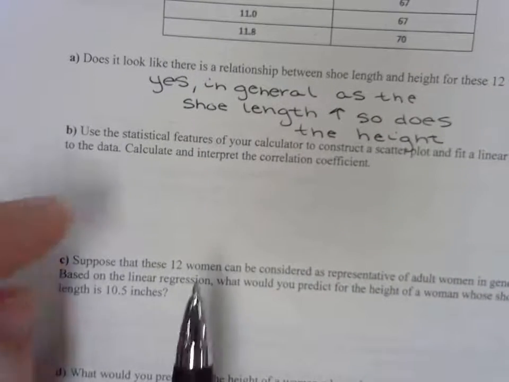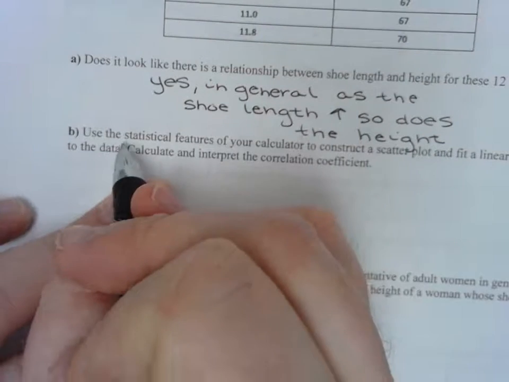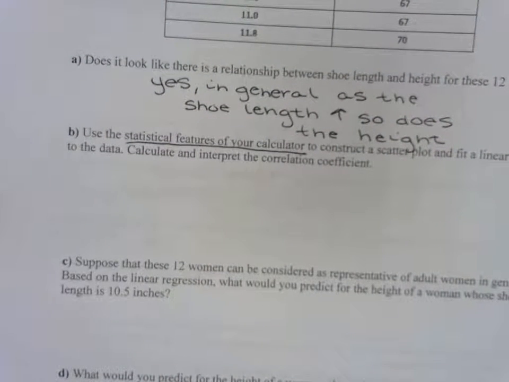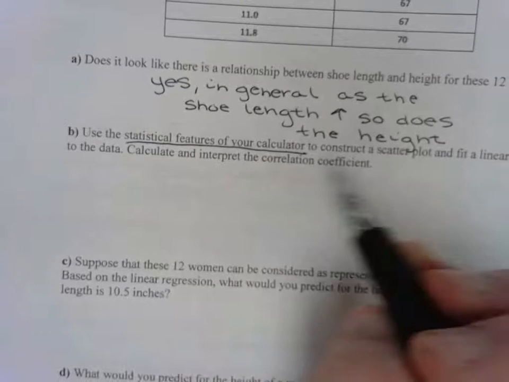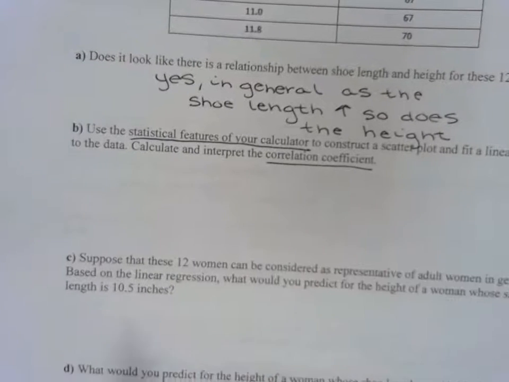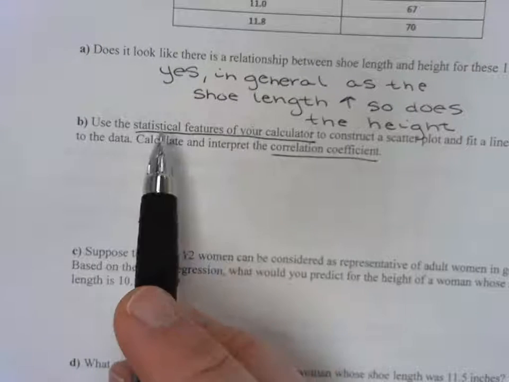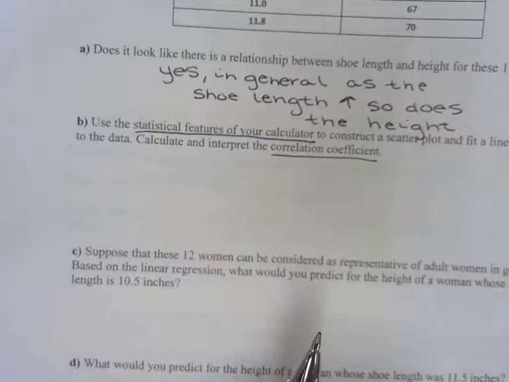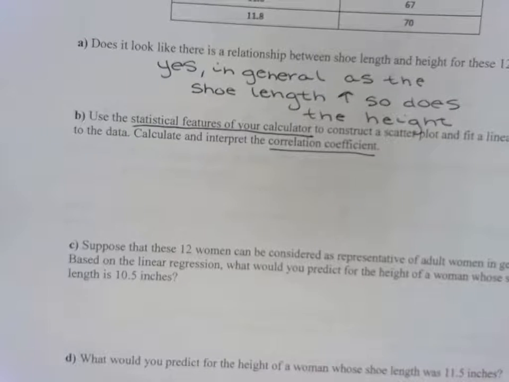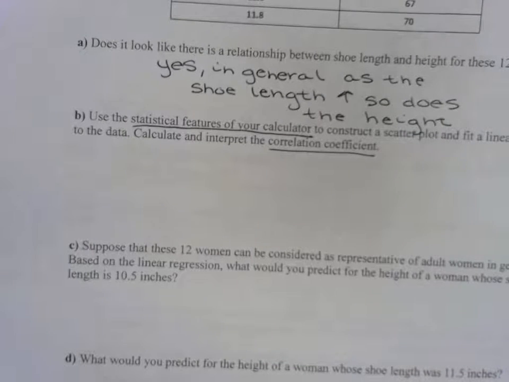Okay, part B. Use the statistical features of your calculator. That's kind of telling you, okay, use Desmos. Use the statistical feature of your calculator to construct a scatter plot and fit a linear function to the data. Calculate and interpret the correlation coefficient. Okay, so let's go ahead, do what you just did. The correlation coefficient we'll talk about in a second, but do what we just did on Desmos. Type in the table, create a scatter plot, and then find the line of best fit. Okay, so get on Desmos and do like we just got done doing.